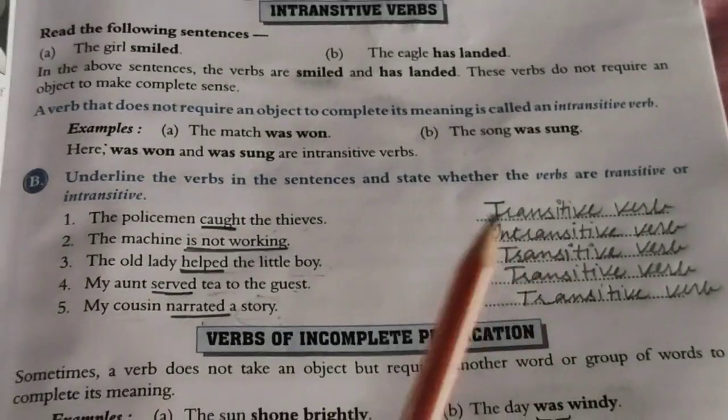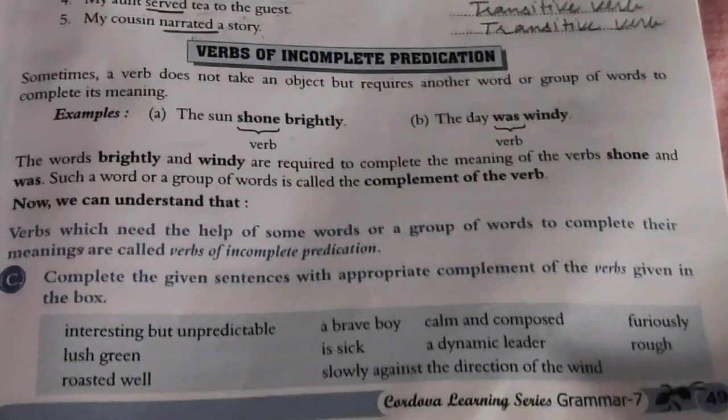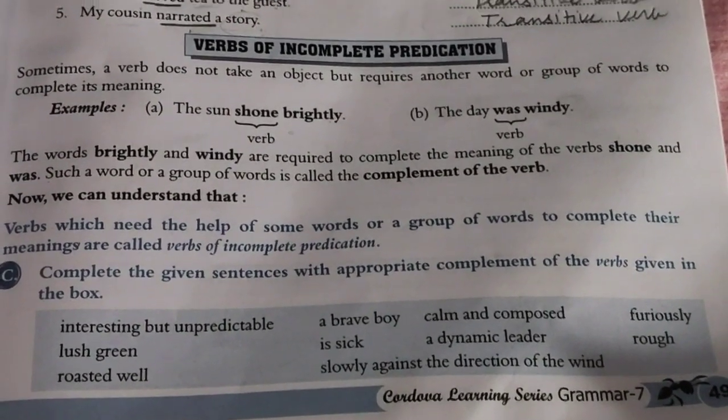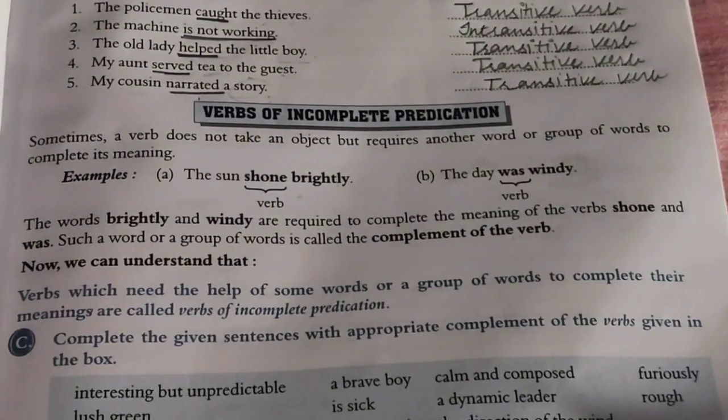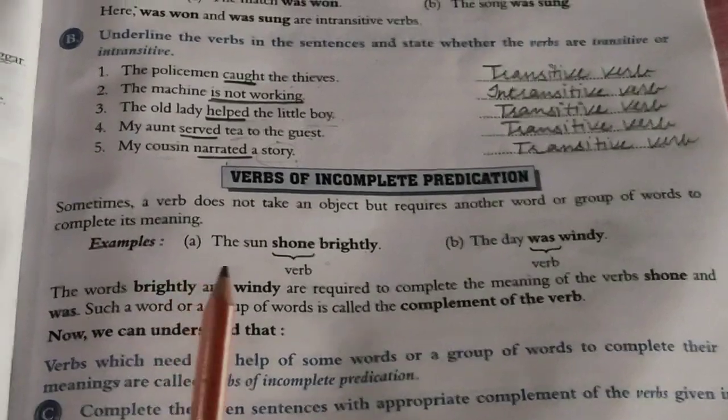So that's what is given in exercise B. Now come to exercise C. This is exercise C towards the end of page number 49. Complete the given sentences with the appropriate complement of the verbs given in the box. Now what does this complement stand for? Let's see the example.